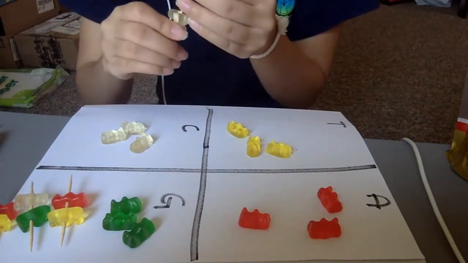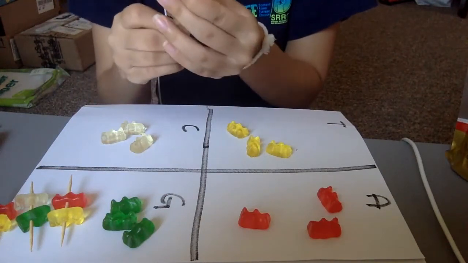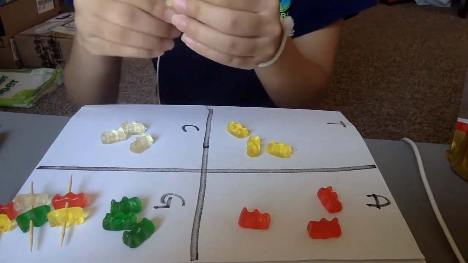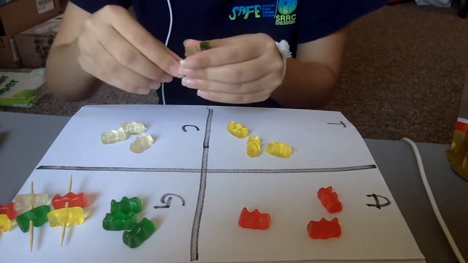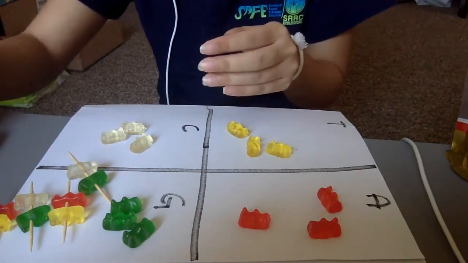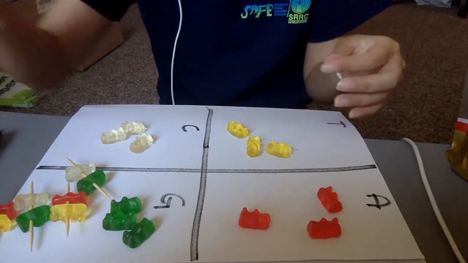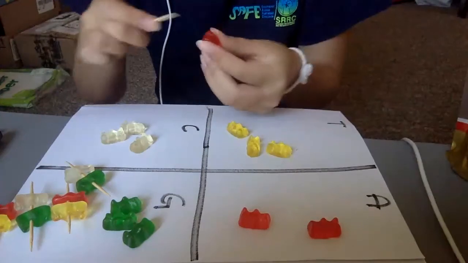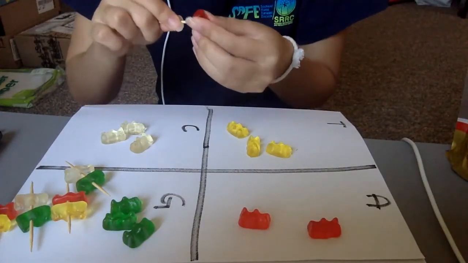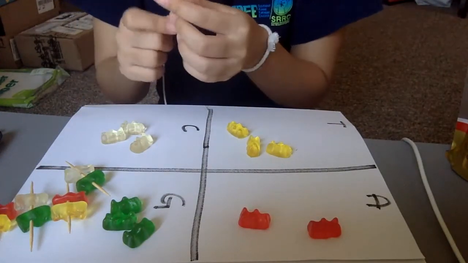These gummy bears are delicious. Haribo. If you would like, you can go ahead and type in the chat what type of gummies you're using. You could use fruit snacks, gumdrops, gummy bears.